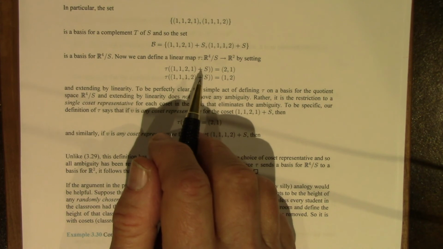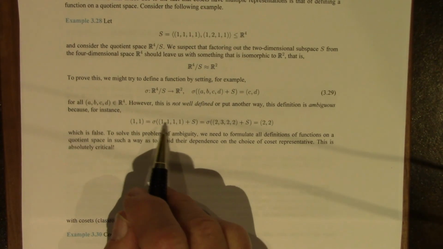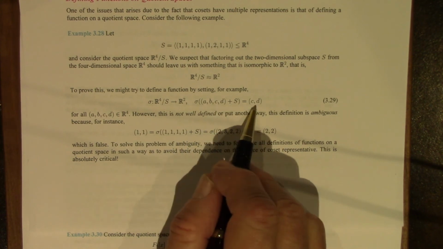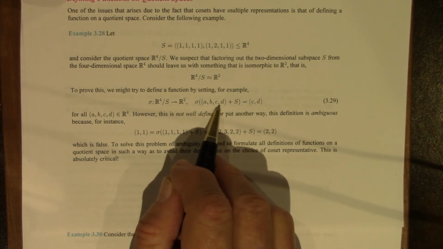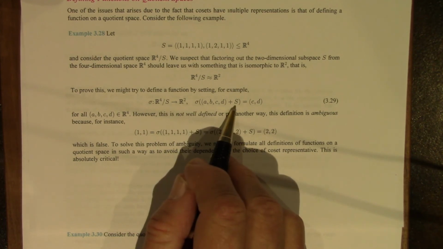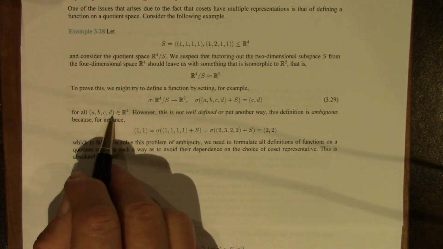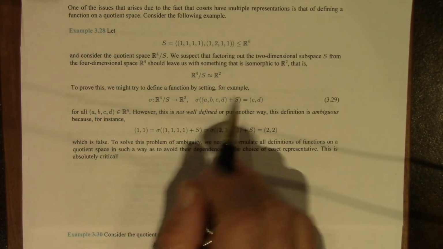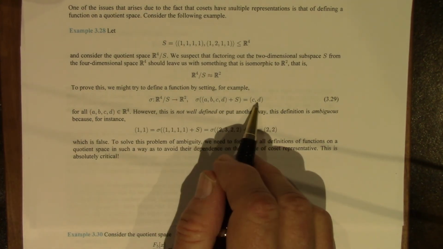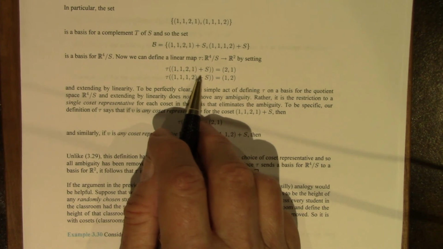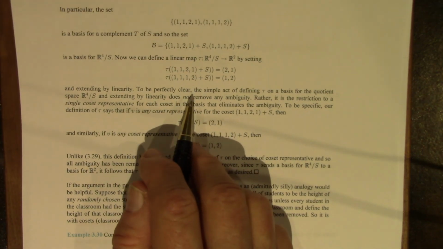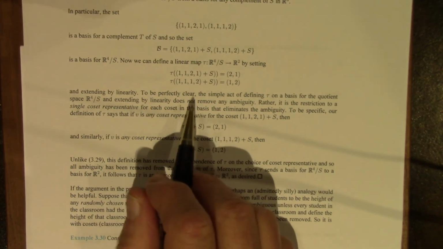See, before, right here, I didn't say for a specific choice of coset representative. I said for all representatives. That is ambiguous. This is not. It's a subtle difference at first, so you need to think about it until it makes sense.